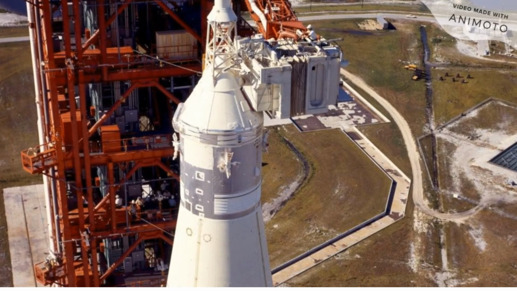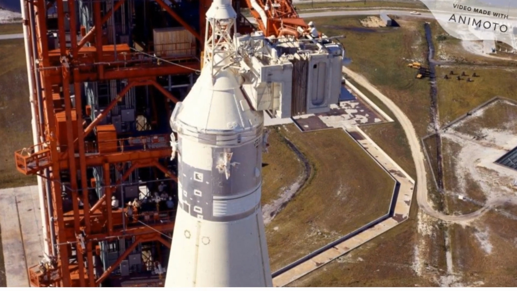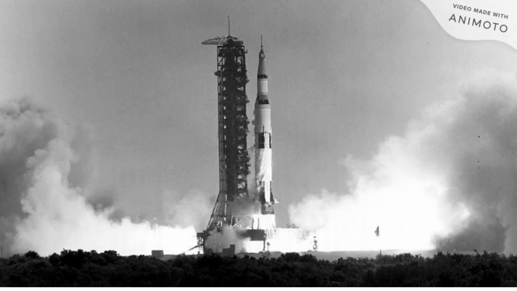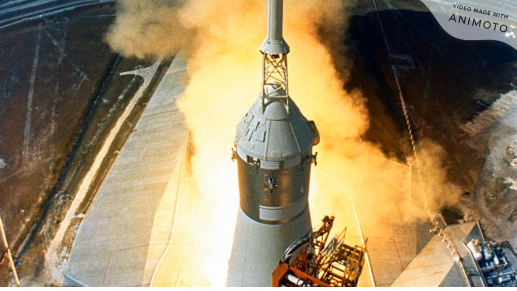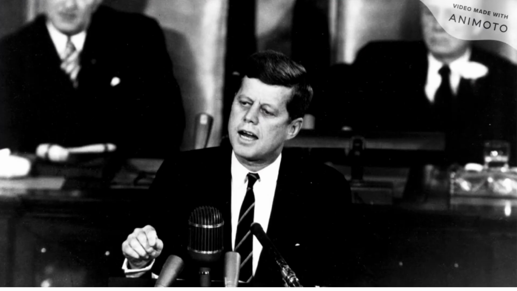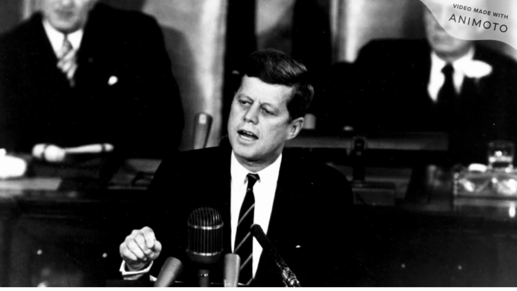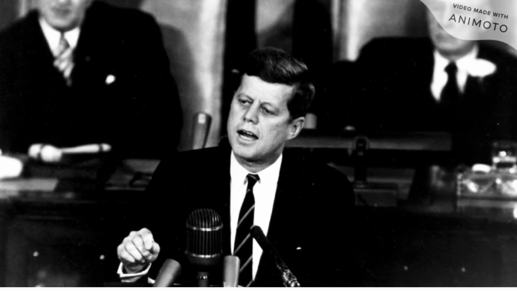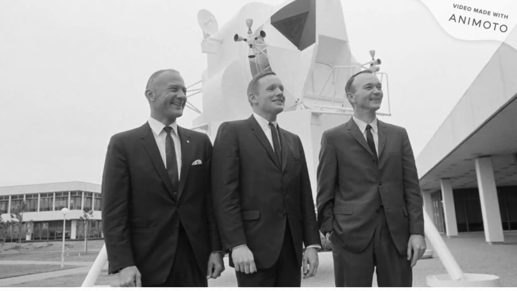At 9:32 a.m. Eastern Daylight Time on July 16, 1969, with about 650 million people watching live worldwide, Mission Control commenced Apollo 11's launch countdown. 8 years after President Kennedy announced the ambitious goal of landing a man on the moon and returning him safely to the Earth, Apollo 11 took off from Cape Kennedy with astronauts Neil Armstrong, Buzz Aldrin, and Michael Collins.